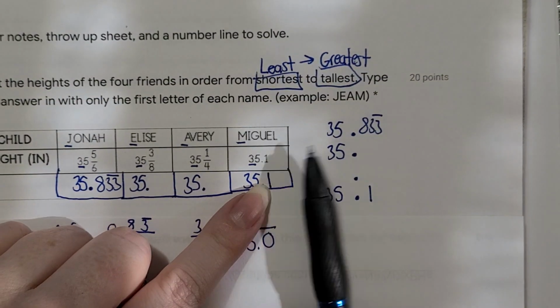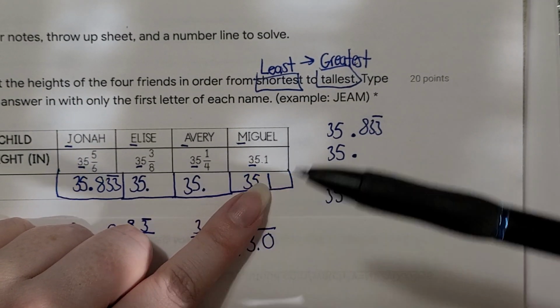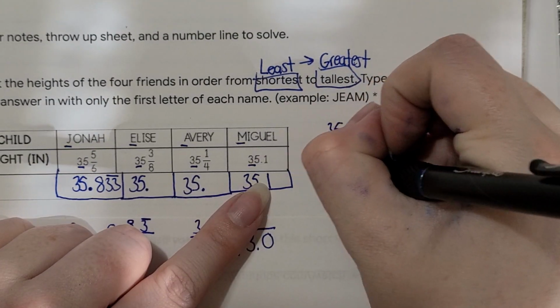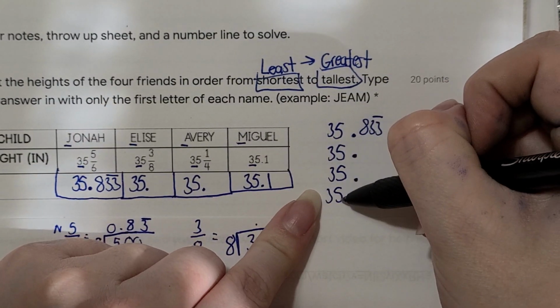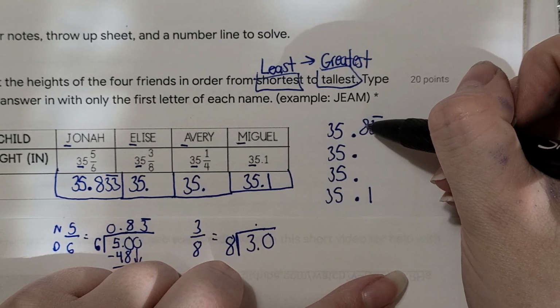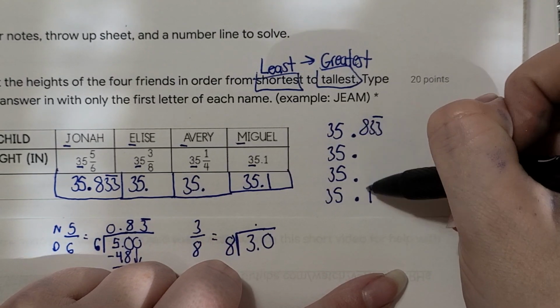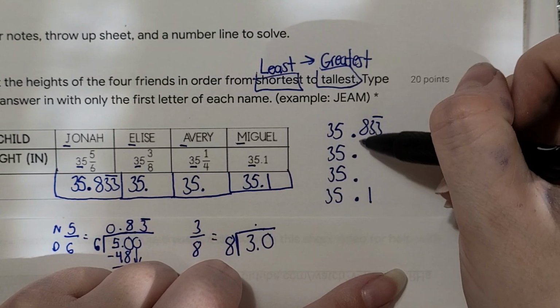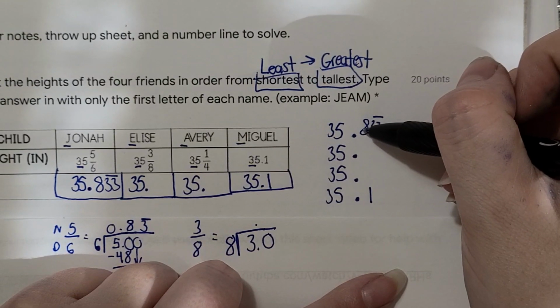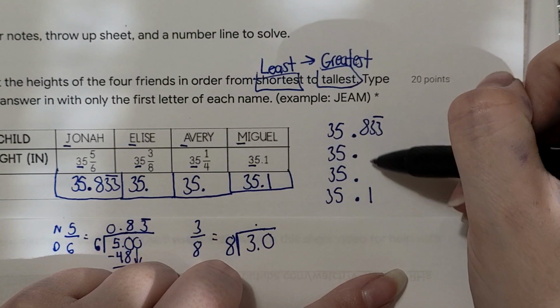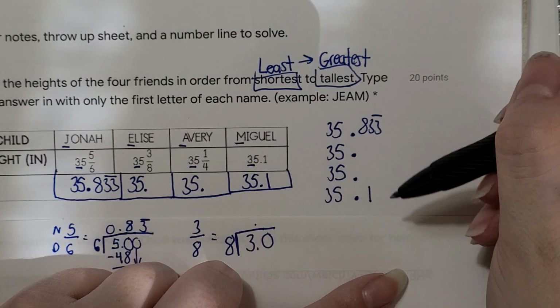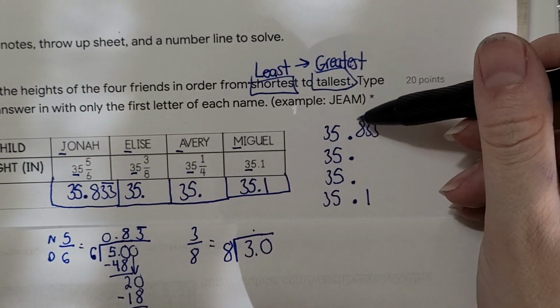And then you need to compare from left to right. They'll all have the same tens. They'll all have the same ones. So then you'll need to compare your tenths place, and find the smallest number. And then move to your hundredths place after that. And in that way, order them from least to greatest.